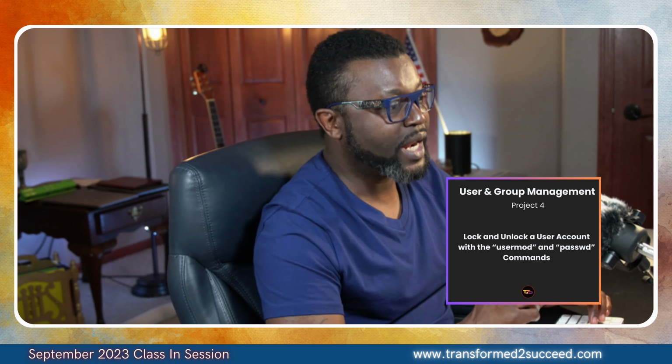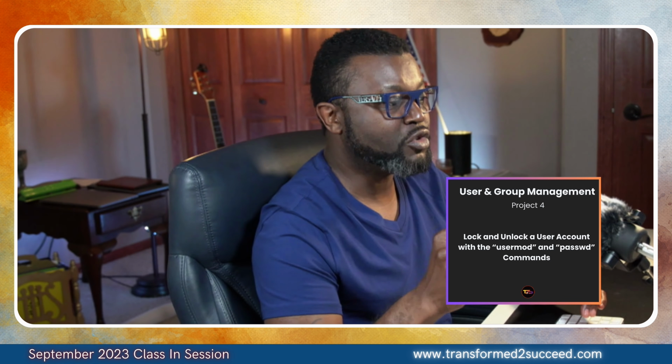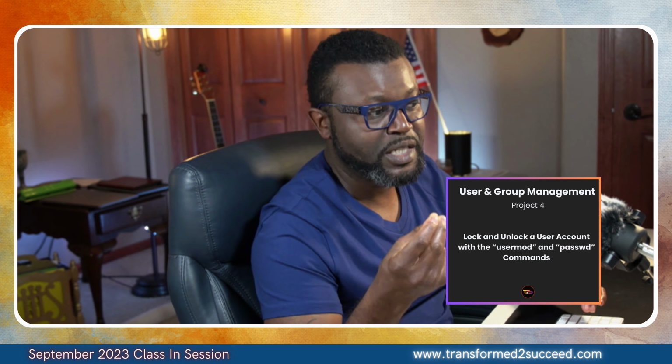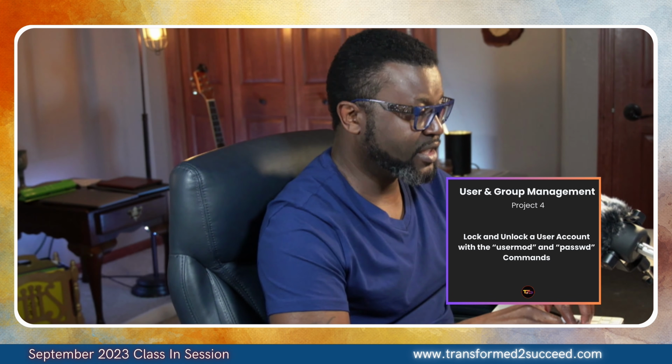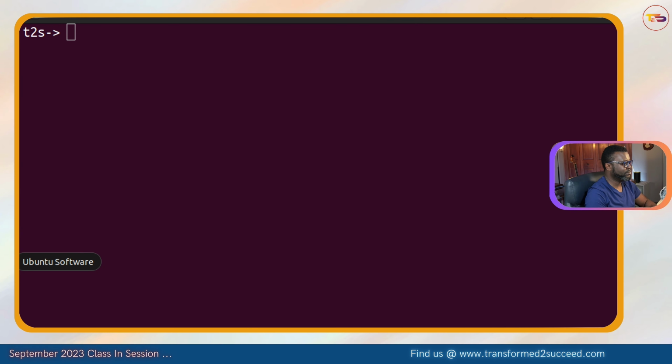So I'm going to go to the next one. The next one is how we lock and unlock a user account using these two commands, usermod or passwd. So we're going to go back to our terminal quickly.